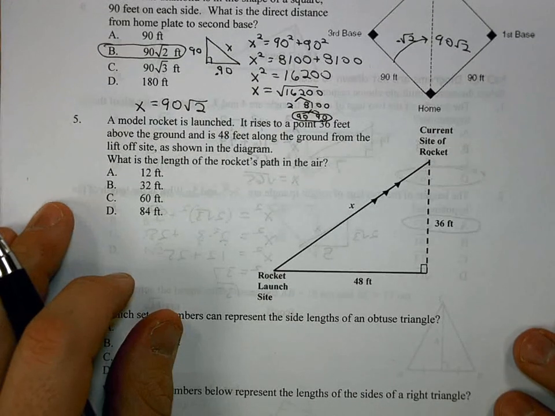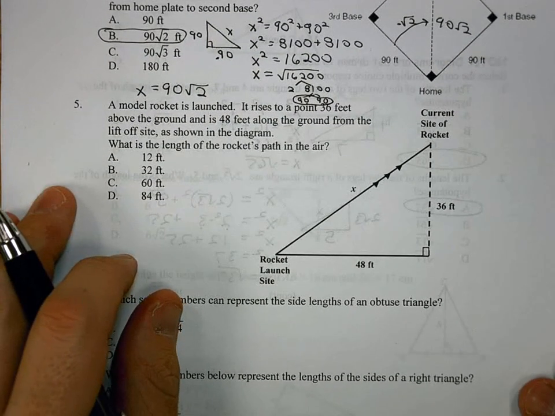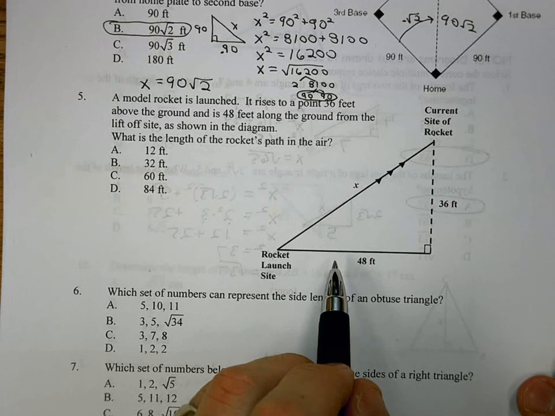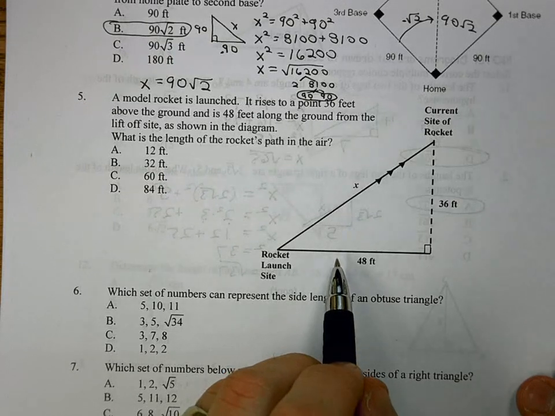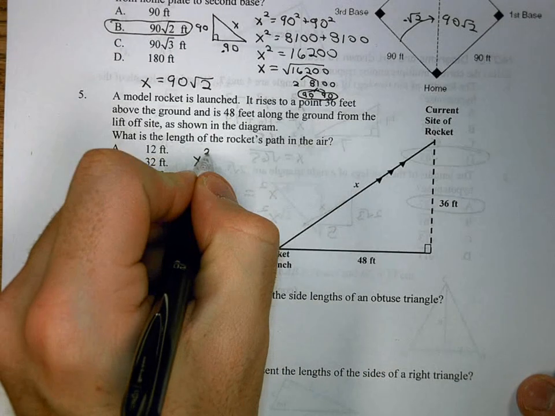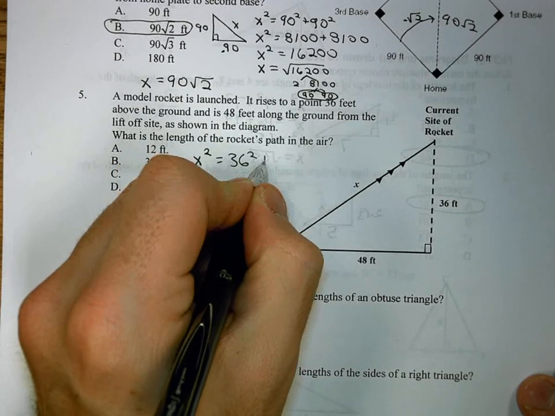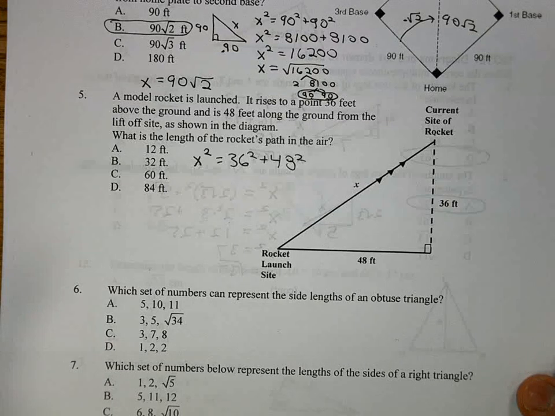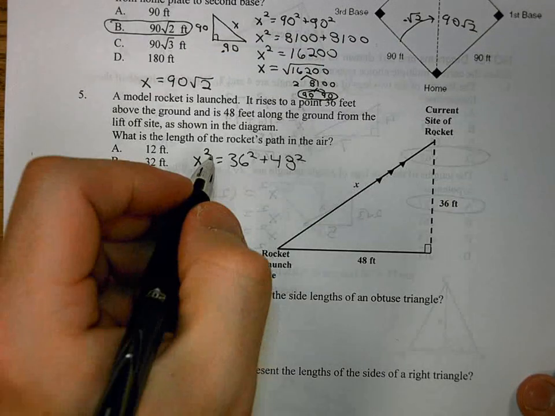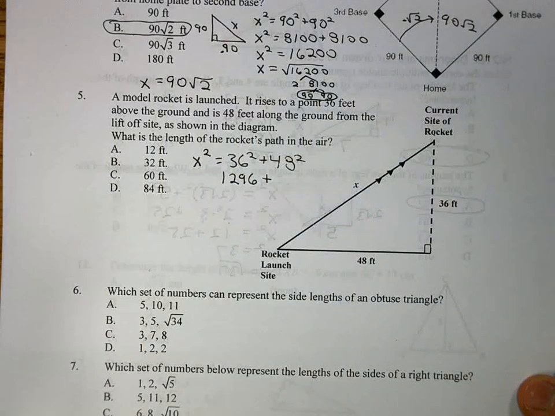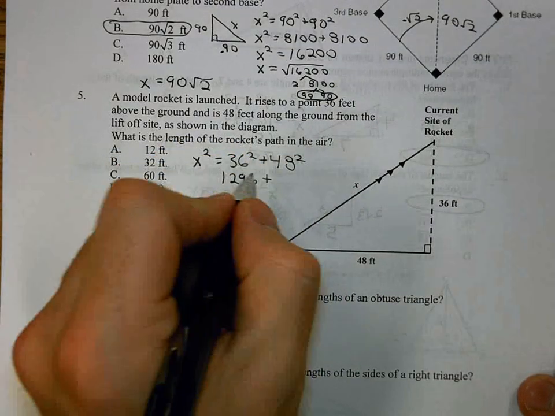Okay, number 5, we have a model rocket that is launched. It rises to a point that's 36 feet above ground and 48 feet along the ground from the liftoff site. We need to find the path in the air. It's a right triangle. We are finding the hypotenuse. So x squared equals 36 squared plus 48 squared. 36 squared is 1,296. 48 squared is 2,304.